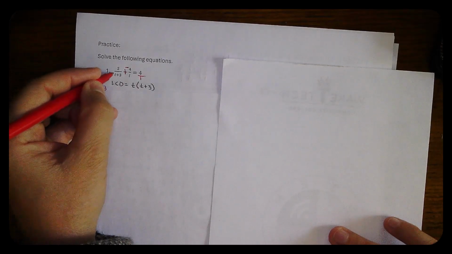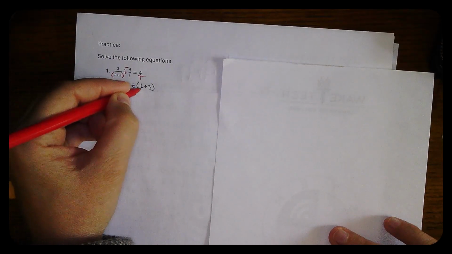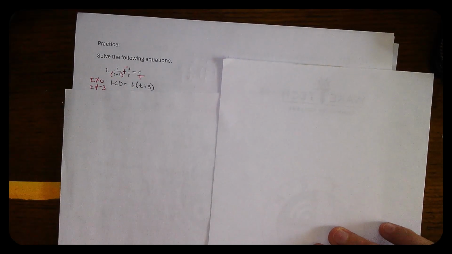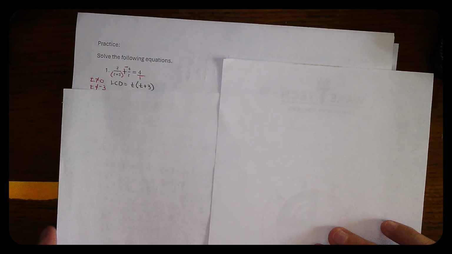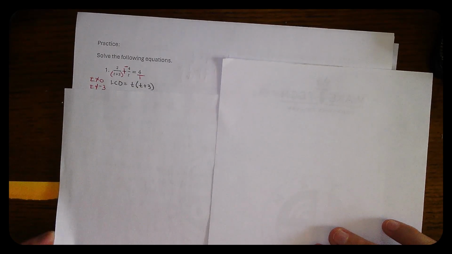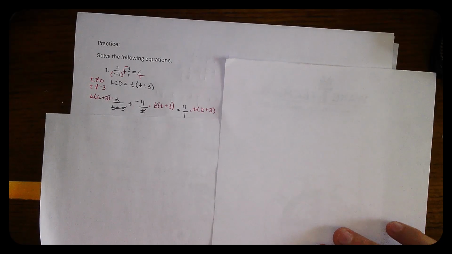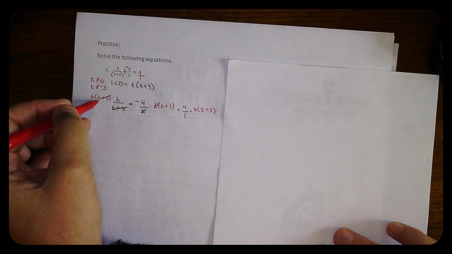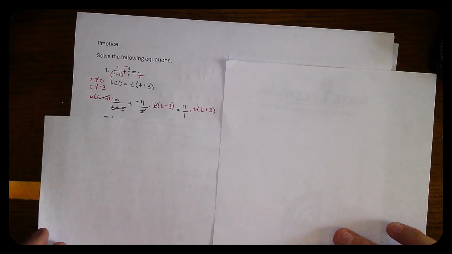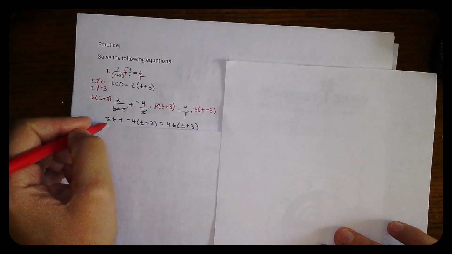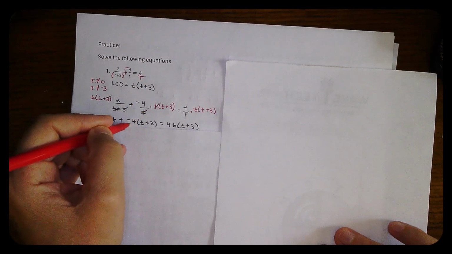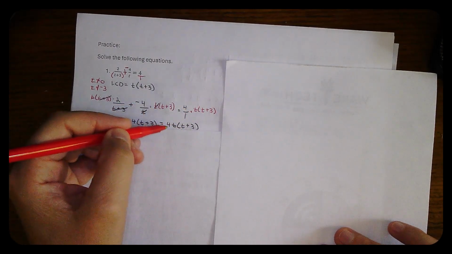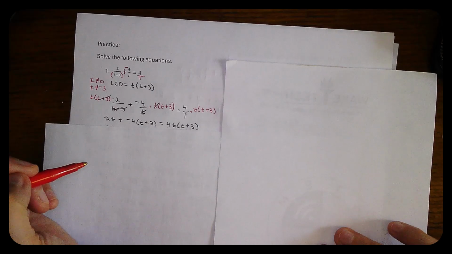And then the LCD is this t plus 3 expression and this t expression. So t times t plus 3 is what you should have multiplied by. So hopefully you were good then. And then if you multiply those 3 terms by t times t plus 3, you should have gotten the t plus 3 to divide out to get 2t, and the t to divide out to get negative 4 times t plus 3. And then there's nothing that divides out here, so you get 4t times t plus 3.